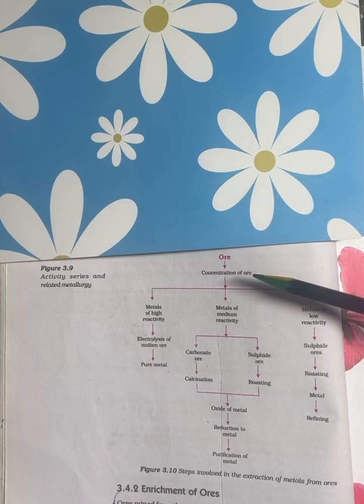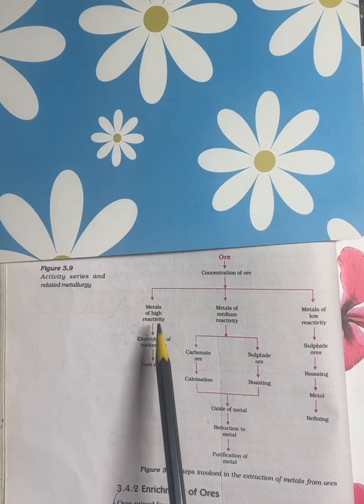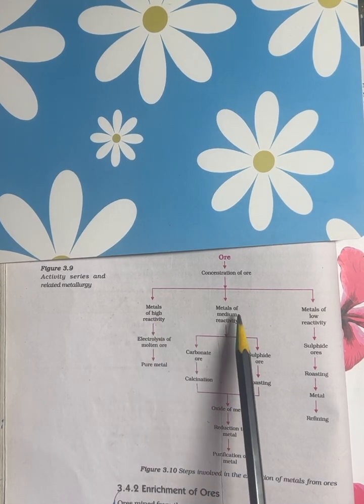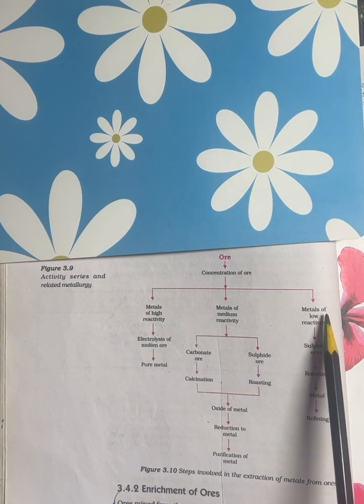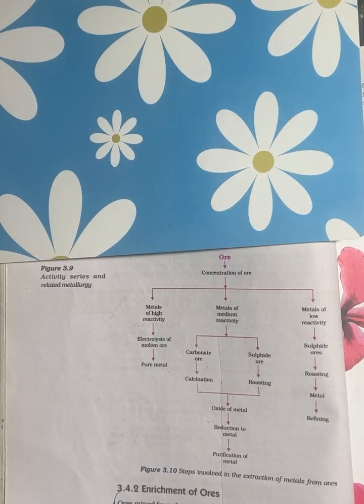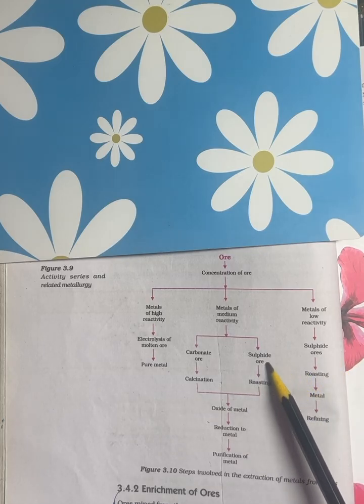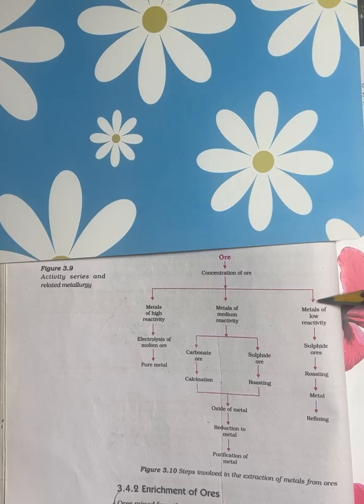So first, we do concentration of the ore, and we classify metals into three different types: metals of high reactivity, metals of medium reactivity, and metals of low reactivity. And the ores that we have are of two types, sulfide ore and carbonate ore. So let's start with the metals of low reactivity, like copper and mercury.